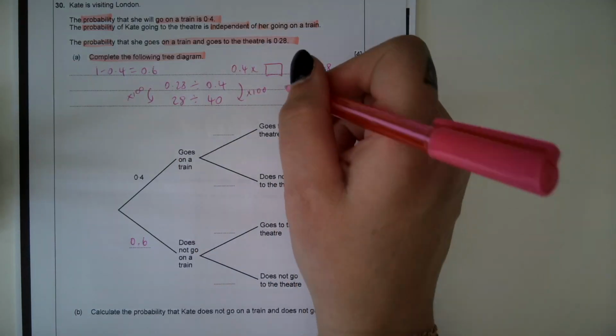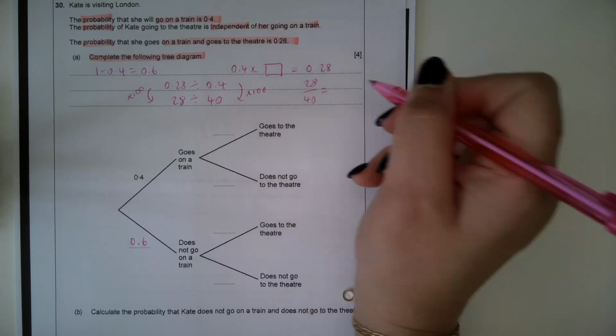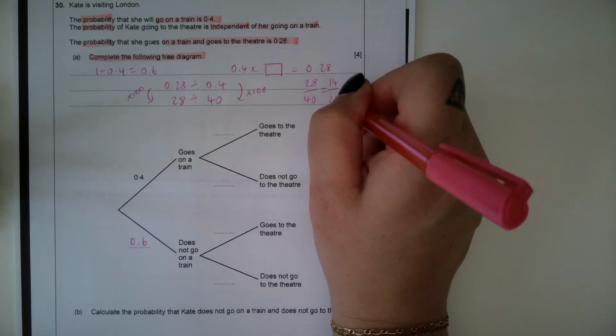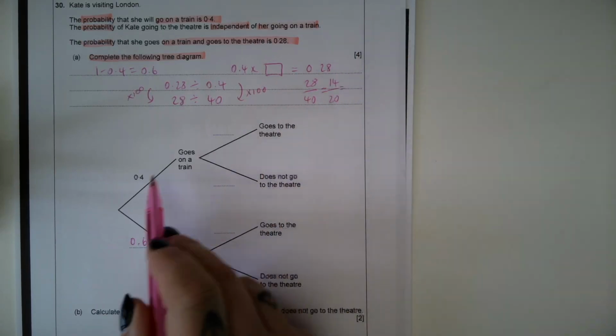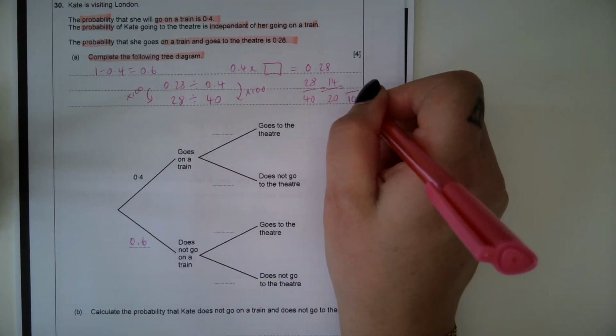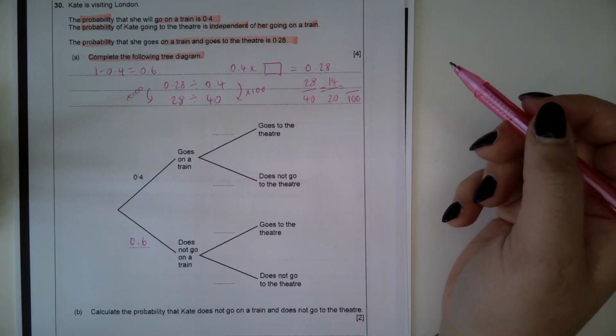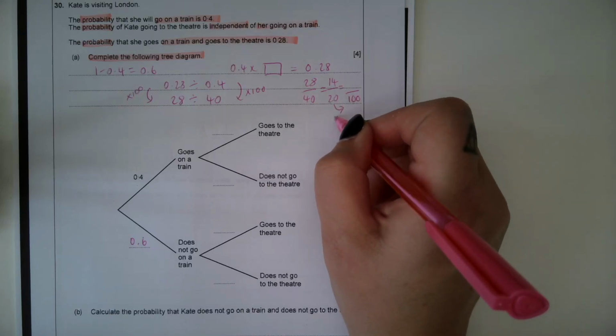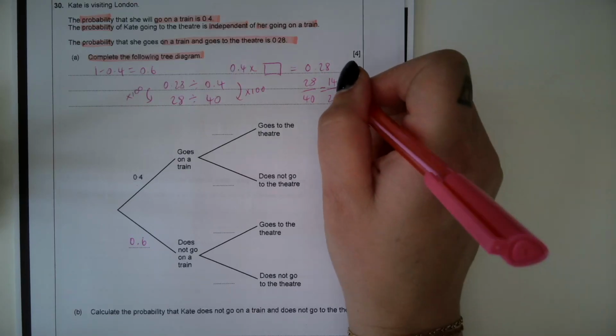Okay, I can work with that. 28 divided by 40. If I write that as a fraction, that's 14 over 20. I want it as a decimal, so I want it to be out of 100 so that I can easily convert it to a decimal. So I would multiply by 5. There are 5 20s in 100.